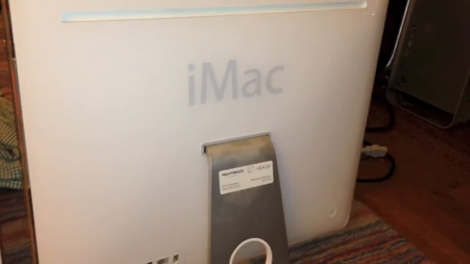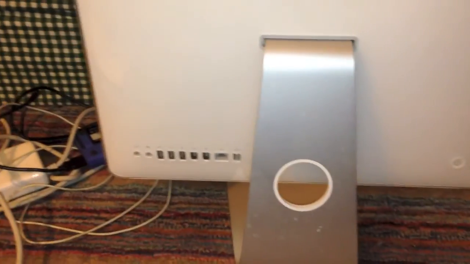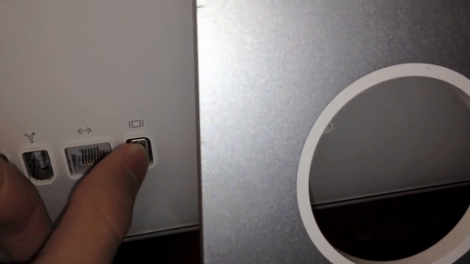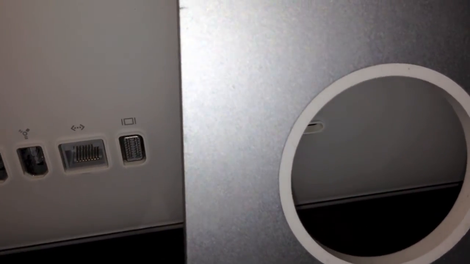Alright, here on the right we have the iMac G5, and right here we have one of the two Intel iMacs. So, the differences between the two. When you get one, take a look at the back, the display port here. Notice how on the Intel one it has a mini DVI port. Now here's the G5.